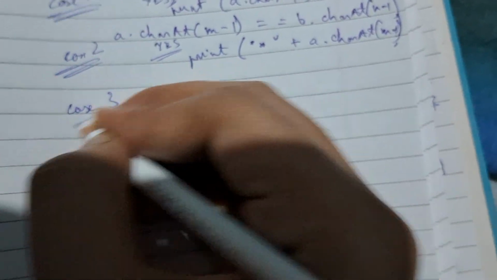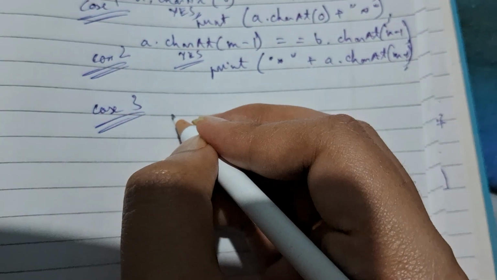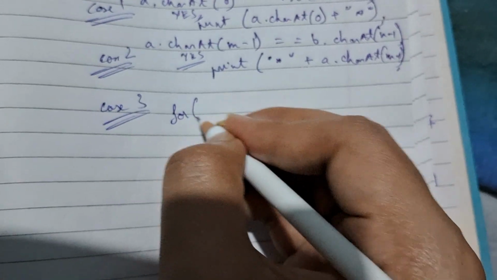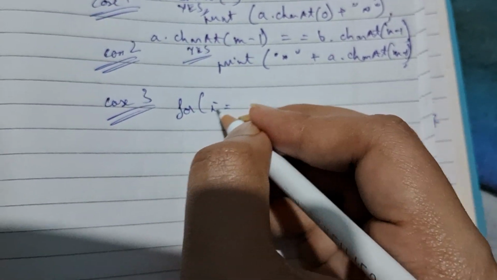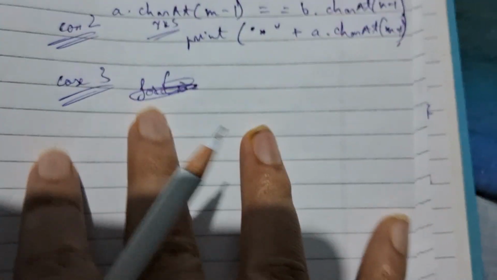Now there comes case 3, which is a little bit complex, but not too complex. You have to run a loop. I won't give you the code because there may be some plagiarism type of stuff.